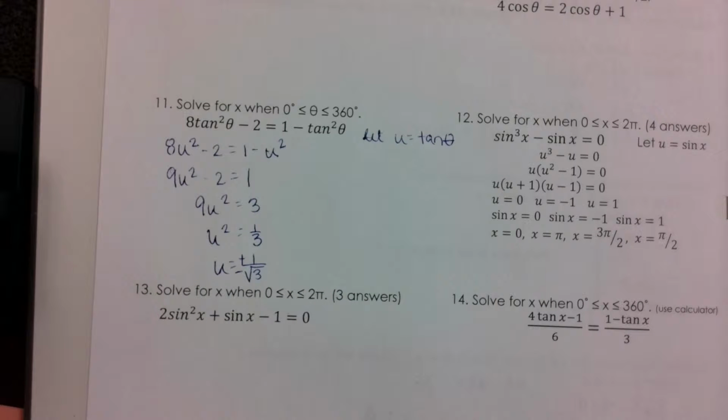So we need to know where tangent is going to be 1 over root 3. We could rationalize that if we wanted to. Either way, it's going to basically be the same thing. So where does tangent equal 1 over root 3?